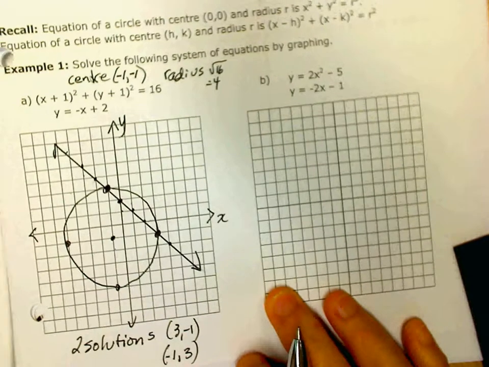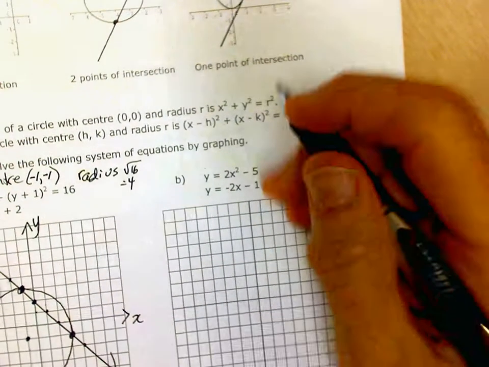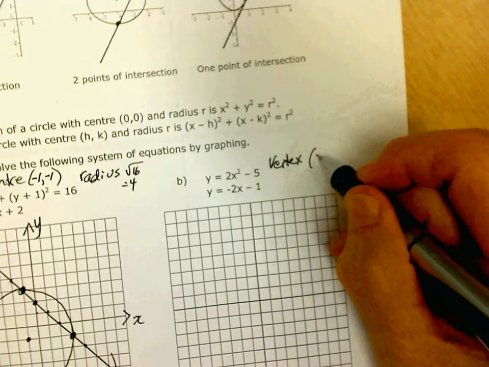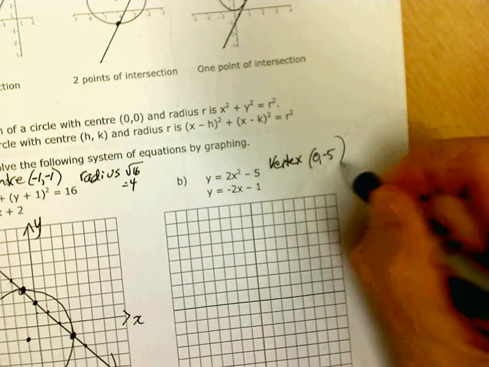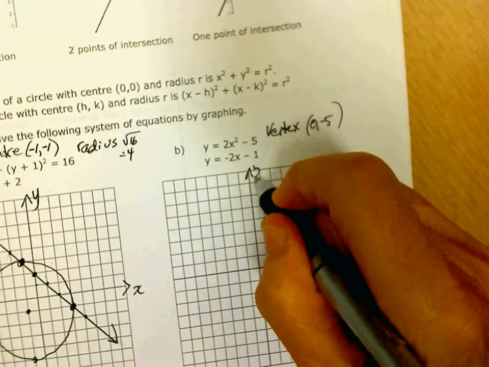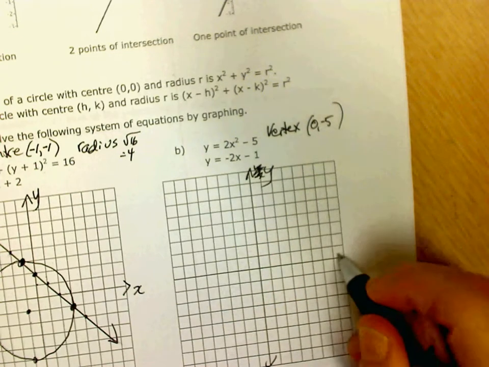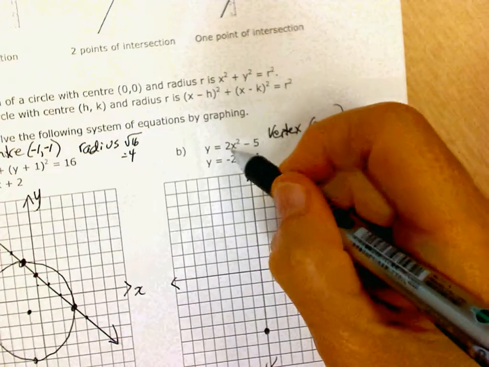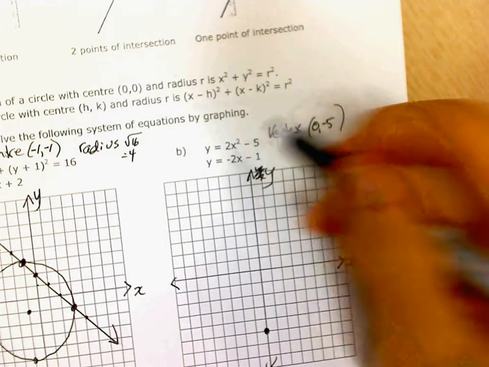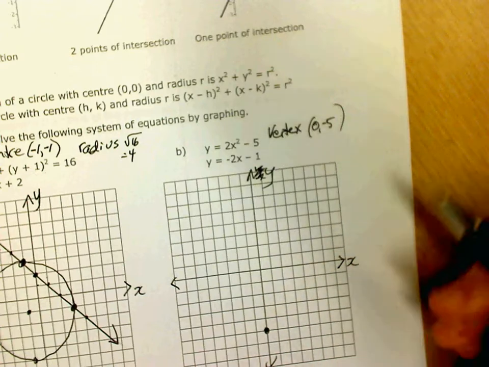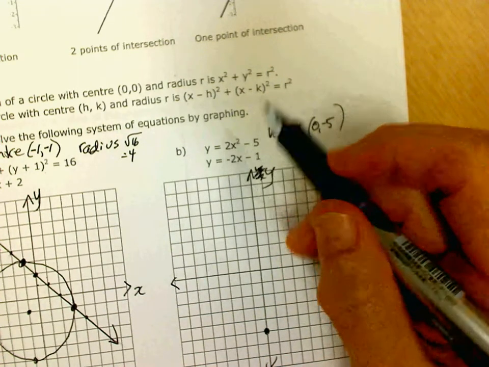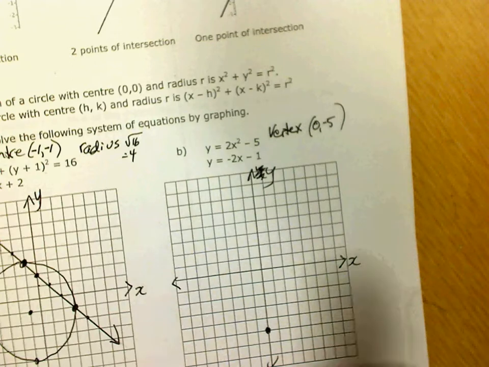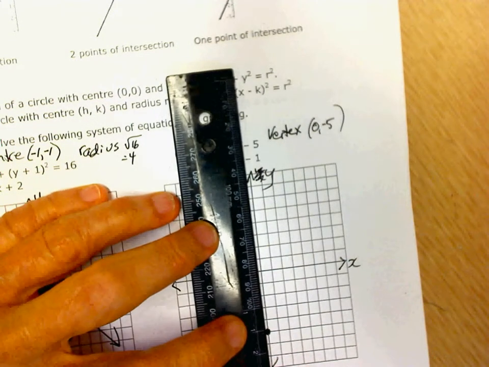Let's try this guy. Well, we have a parabola. Notice the vertex here is 0, -5. So here's y, and this is x. The y-intercept is -5. We need to find another point. Obviously, since our vertex is there, the y-axis is the axis of symmetry.